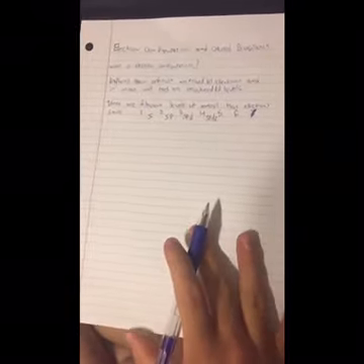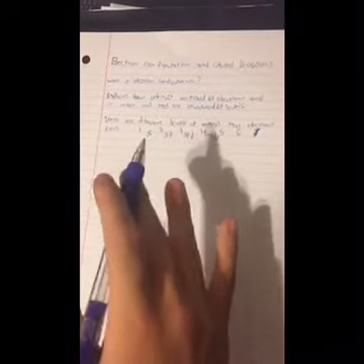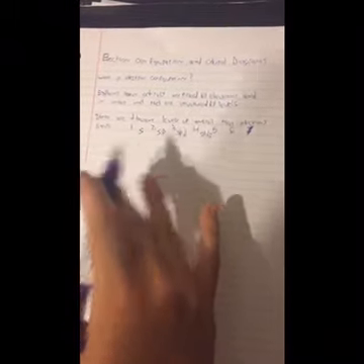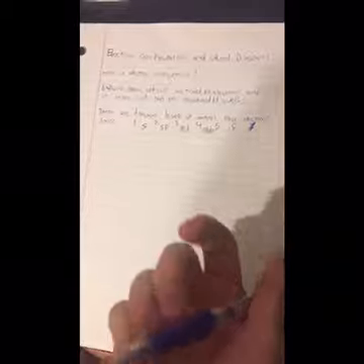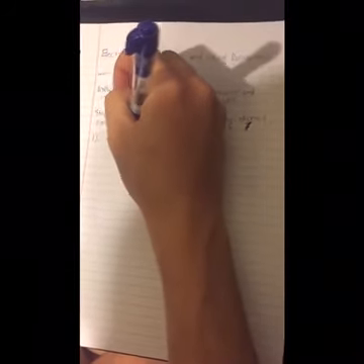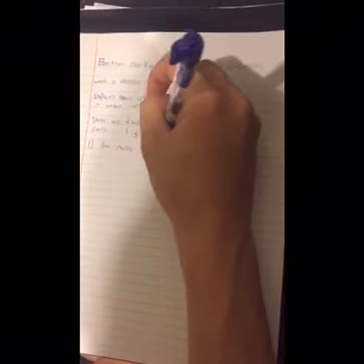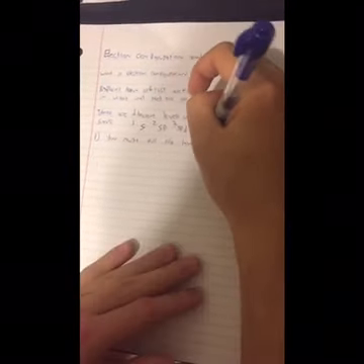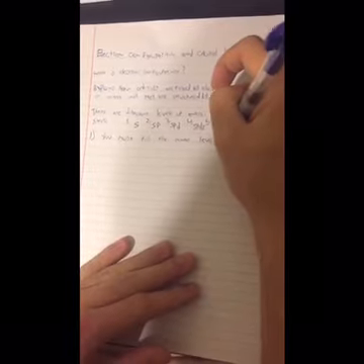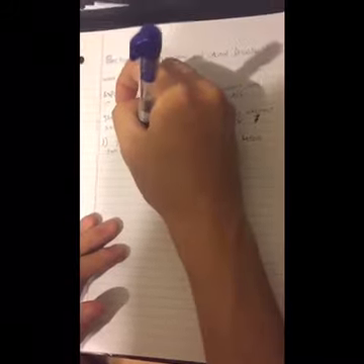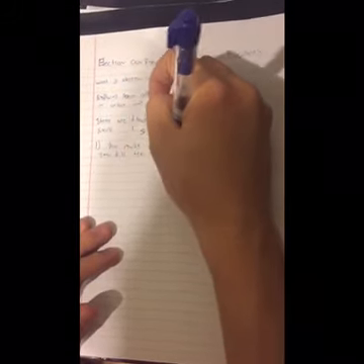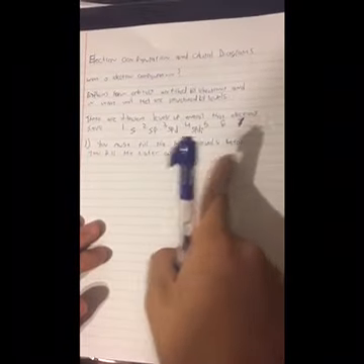Now, before I begin explaining how exactly to do electron configuration and orbital diagrams, I should first tell you the three basic rules that electrons must follow in order to use electron configuration. The first rule is that you must fill the lower levels before you fill the higher ones.